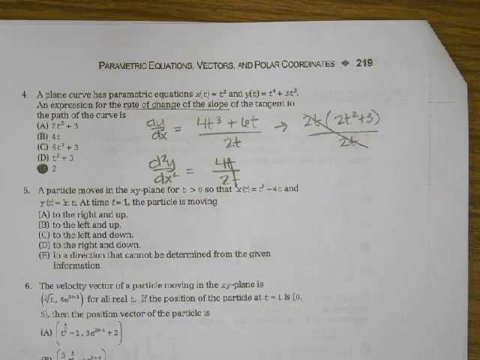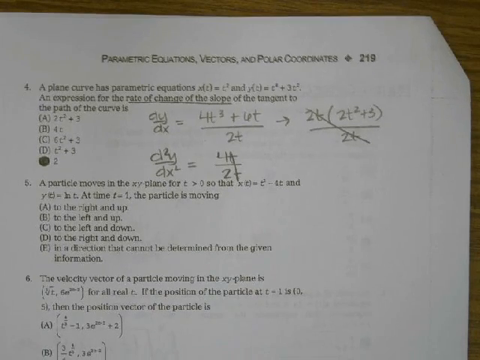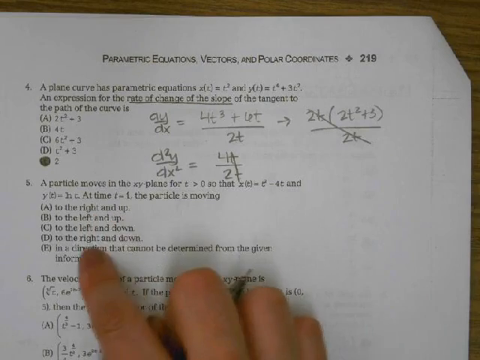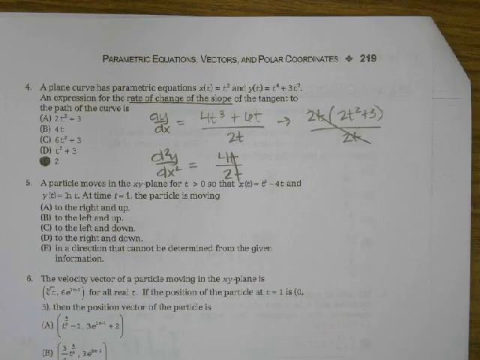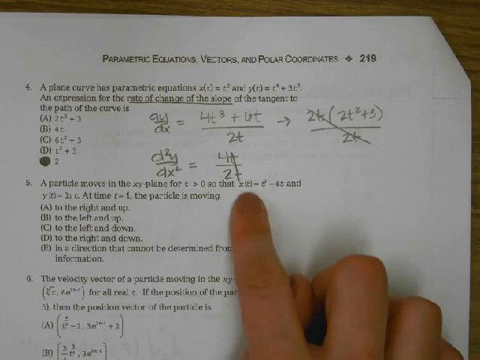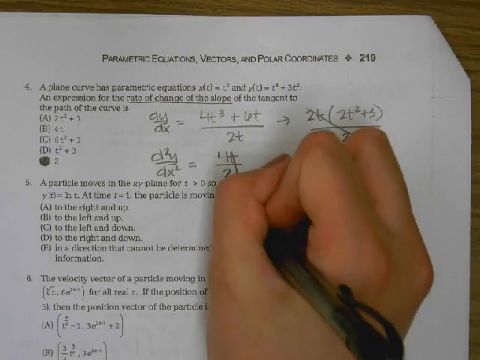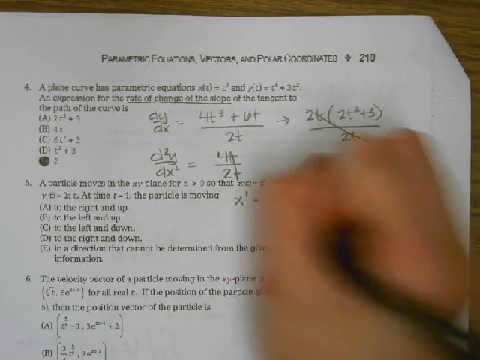So we got to watch out for that wording. All right, a particle moves, and we want to see which direction it's moving. So they break it up into left, right, up, and down. That means that we just need to see the x value when t is 1, when it's moving, so we want to find x prime. And then we want to evaluate it at 1.